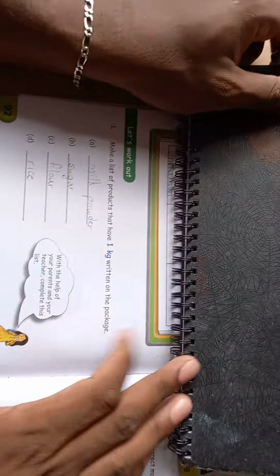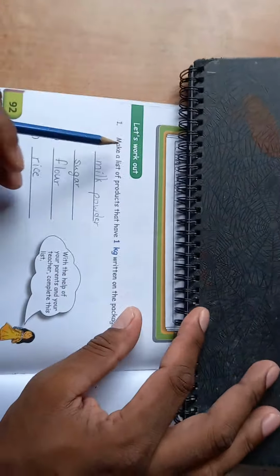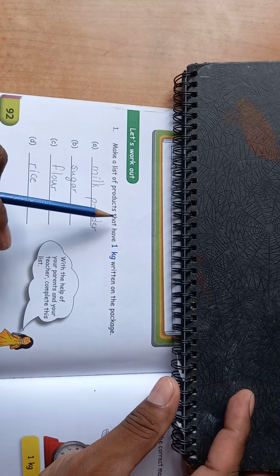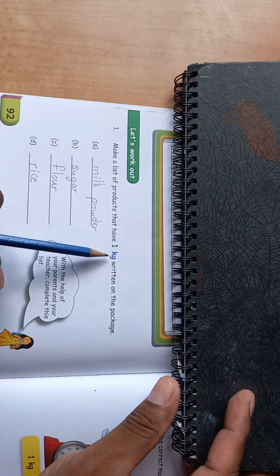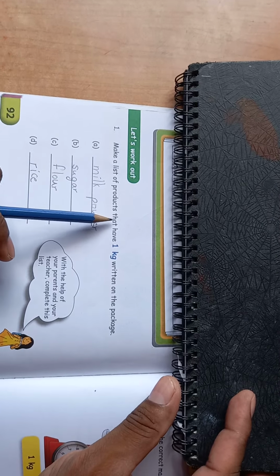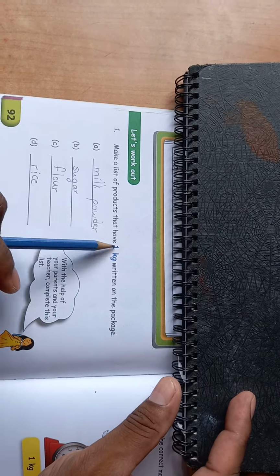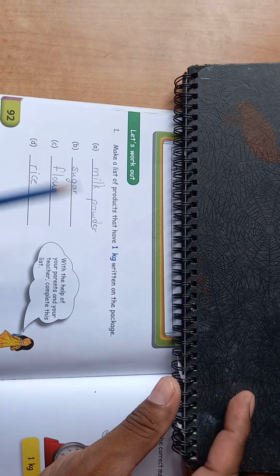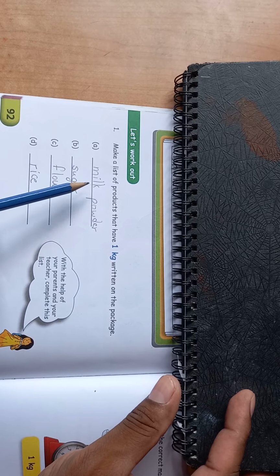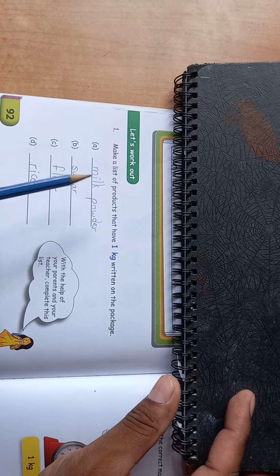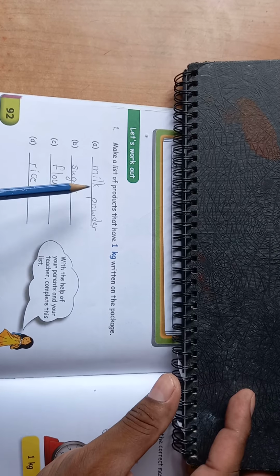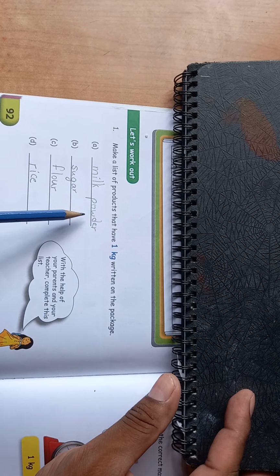Now we are at this one, okay? Let's read the instructions. Make a list of products that have 1 kilogram written on the package, okay? At your place you can see on the milk powder of Farmland, Cowland, Red Cow, you will see that 1 kilogram is written on the milk powder.